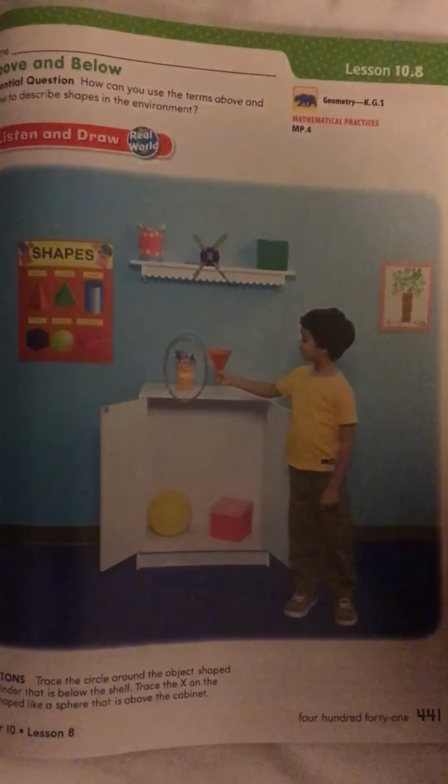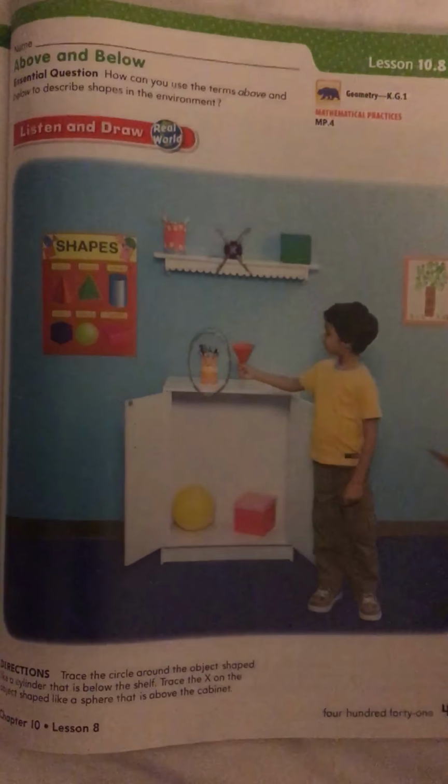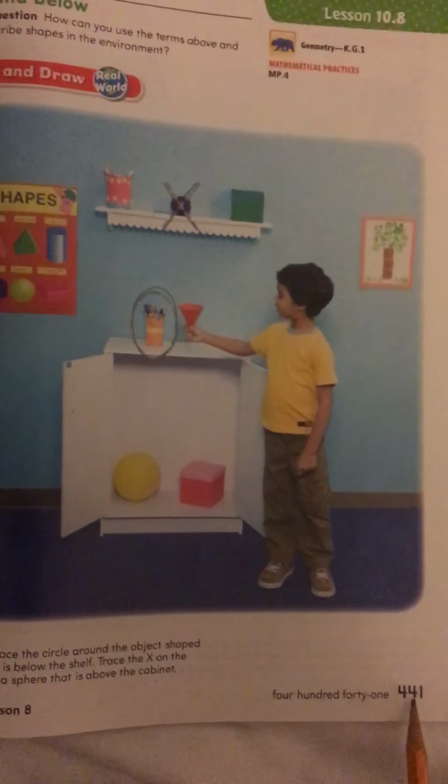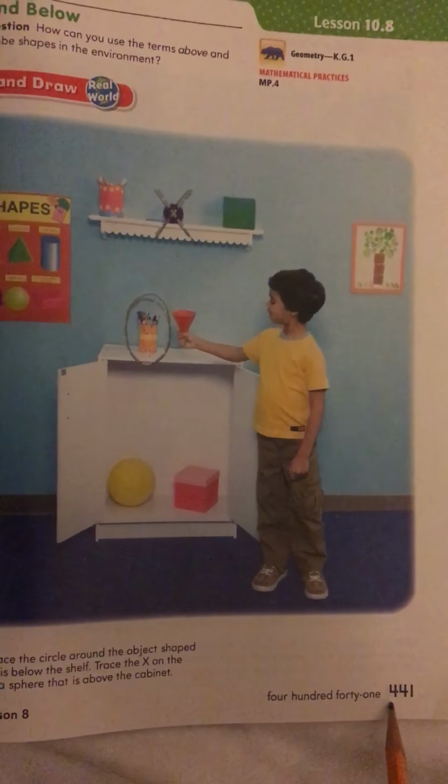Afternoon. Today we are going to do lesson 10.8, above and below. It is on page 441.